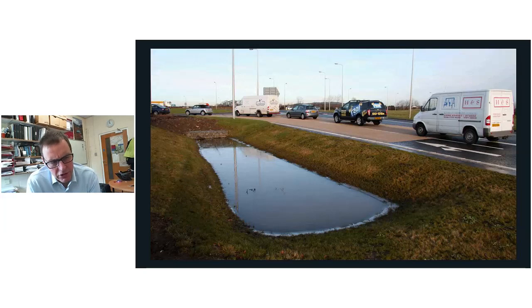The other issue is, if you look at the steepness of the slope and how close it is to the road and how potentially deep it could get, I think there is a risk that a car could go off the road and into it, and somebody could have quite a stressful time trying to get out of their car. So I think there's a number of issues with this one, and I think it's fair to say that the City Council recognise this SUDS scheme is not a particularly good one for all those reasons.